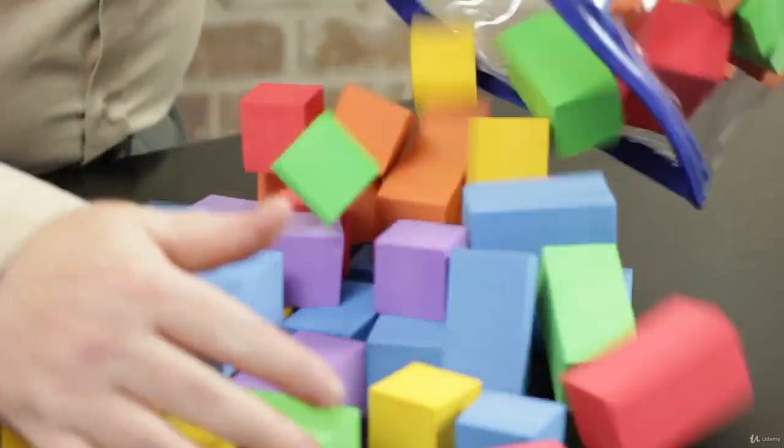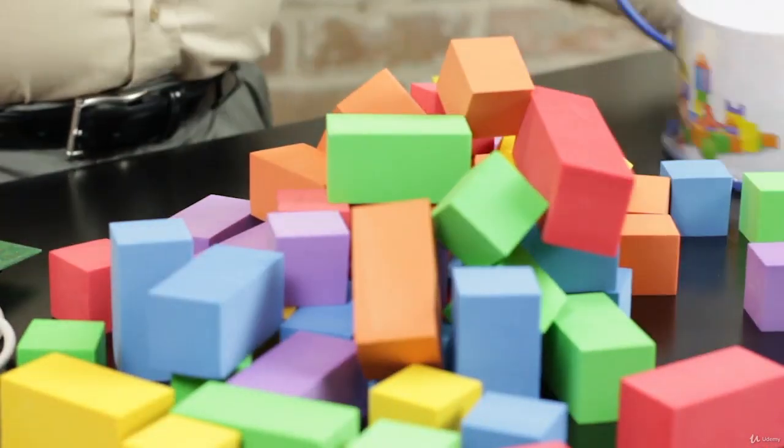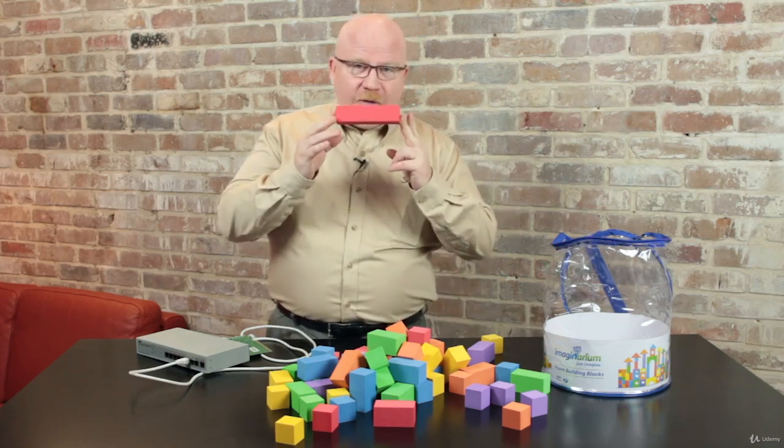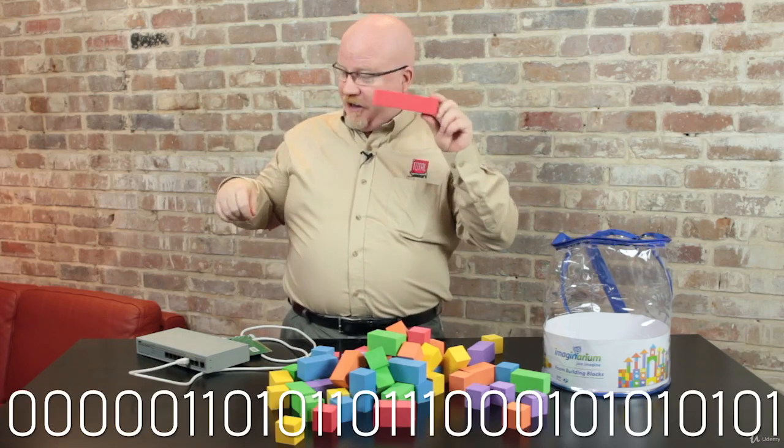And, well, I like to play, so let's use some blocks. Yay, fun blocks to play with. Now, this block is going to represent a frame. So let's bring our frame back here.